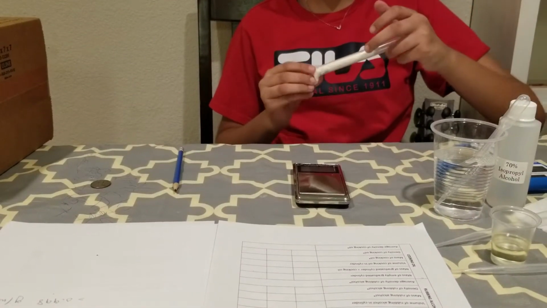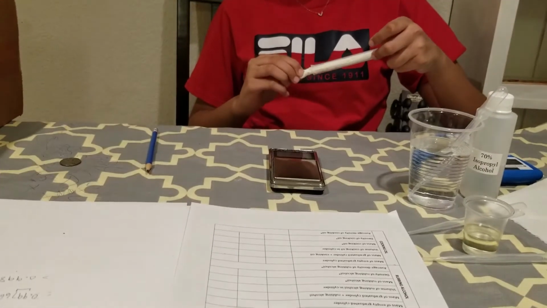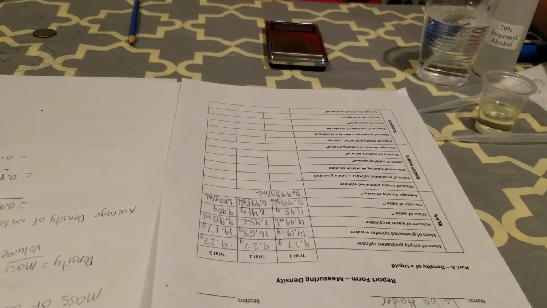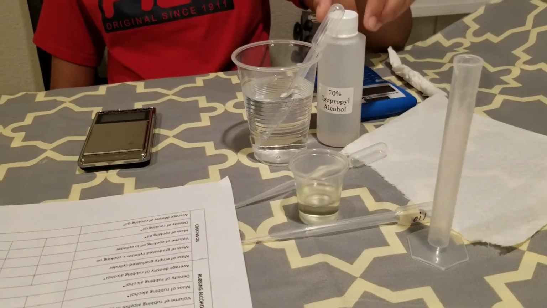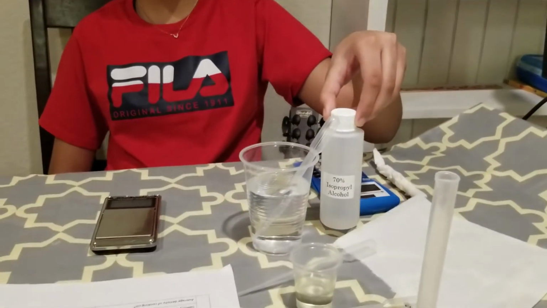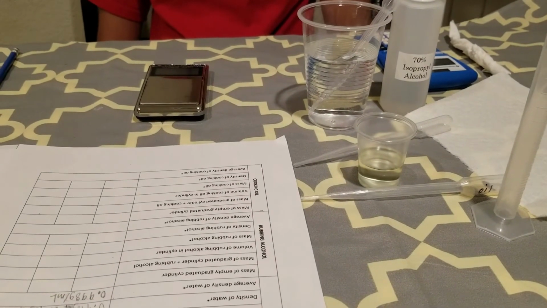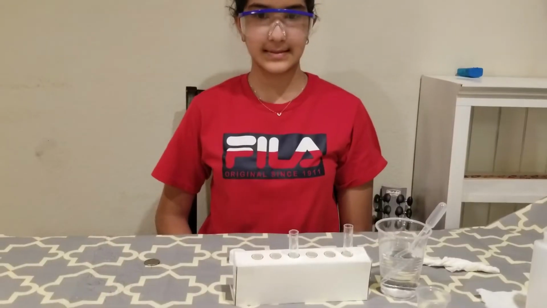Once you have a dry cylinder, you can repeat the experiment with rubbing alcohol. Write down your numbers in trial 1, 2 and 3, and after that dump the rubbing alcohol back in the bottle that we have from the home chemistry lab kit. Then dry your graduated cylinder one more time, and repeat the experiment with cooking oil. Okay, so you can do the rest of the densities on your own.